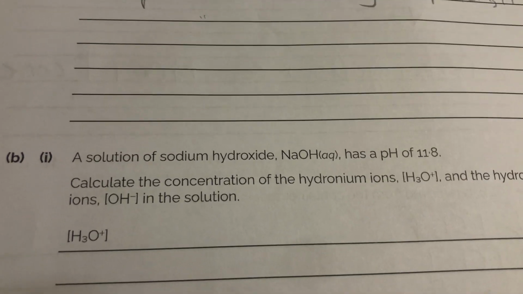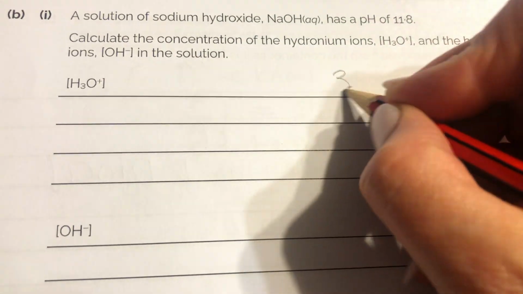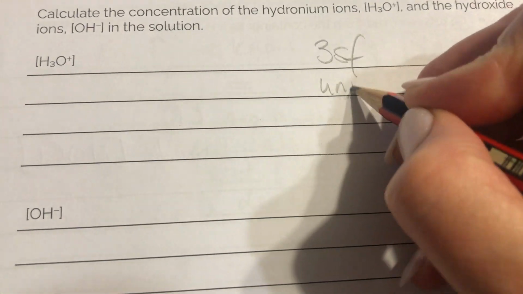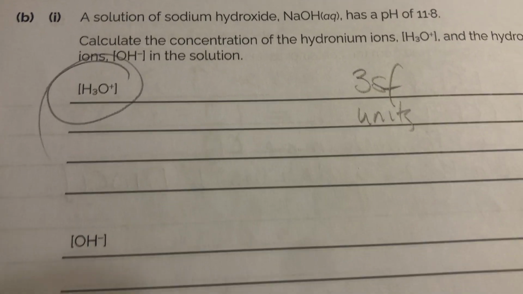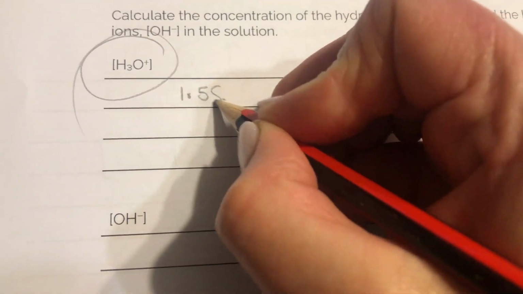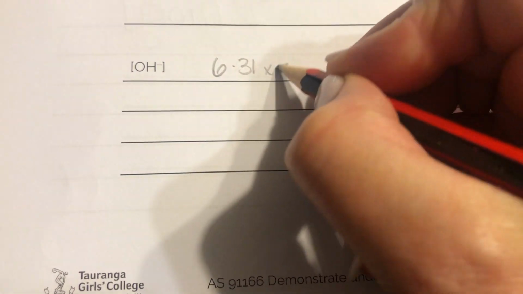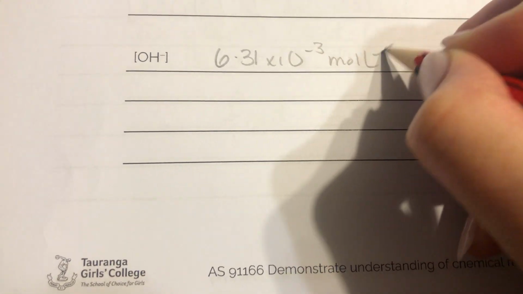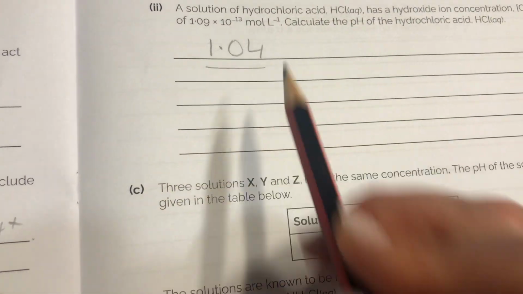In fact, the only thing I would add to what I saw for this is that you need to make sure your answers have 3 significant figures and units. So these square brackets are concentration, so this has got to be moles per litre. In this case, your first answer was 1.58 times 10 to the power of negative 12 moles per litre. And the OH minus was 6.31 times 10 to the minus 3 moles per litre. And then the pH up this side was 1.04, but we do not need any units for that.